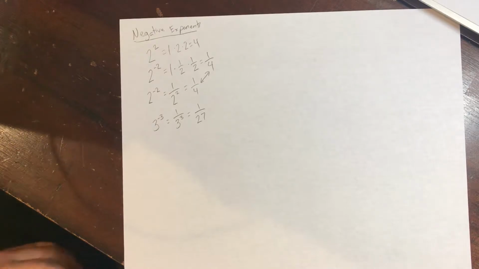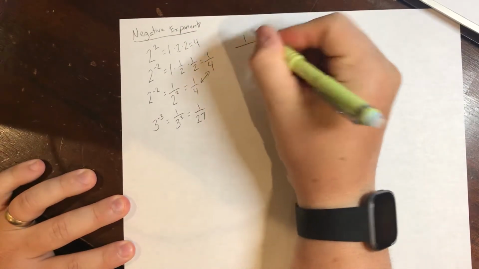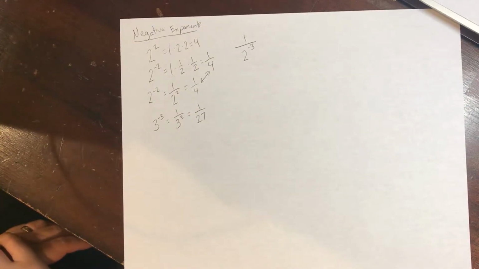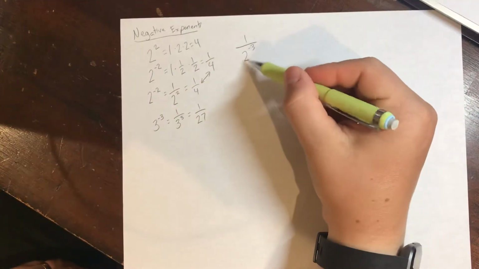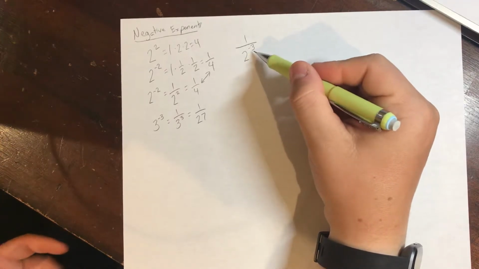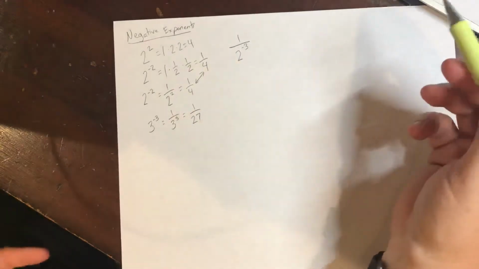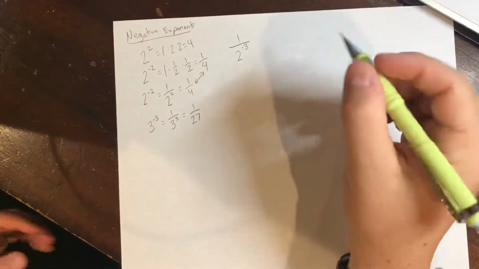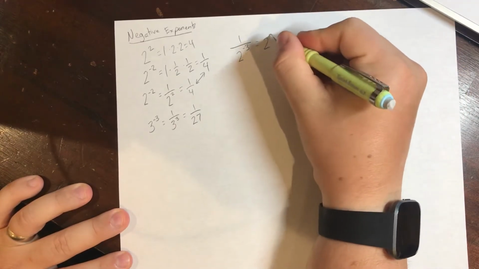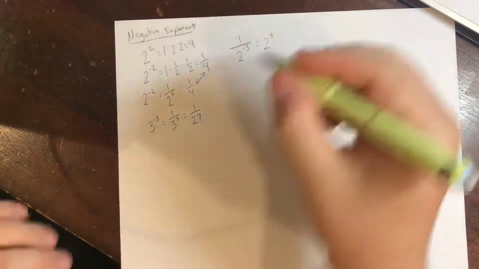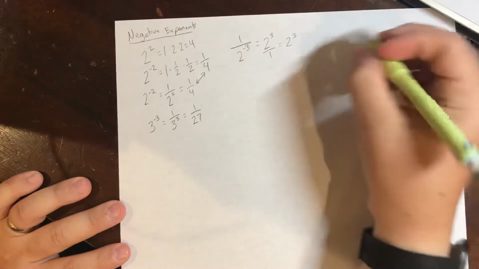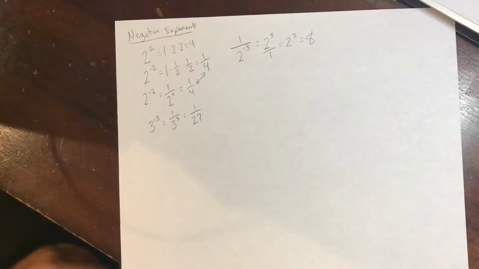Let's say we have 1 over 2 to the negative 3. So this is saying in the denominator 1 is going to be multiplied by 1/2, 3 times. Since it's negative, we're multiplying by the fraction. But we're just going to simplify this. This is a negative exponent, so it comes up to the top. So we could just write this as 2 to the 3rd over 1, which is 2 to the 3rd, which we should know as 8.